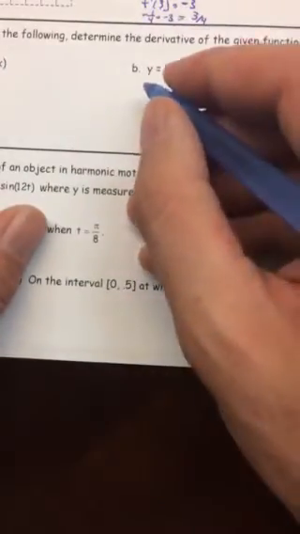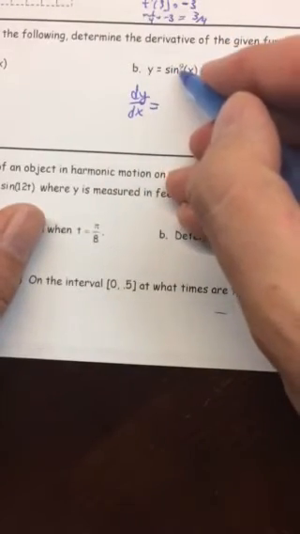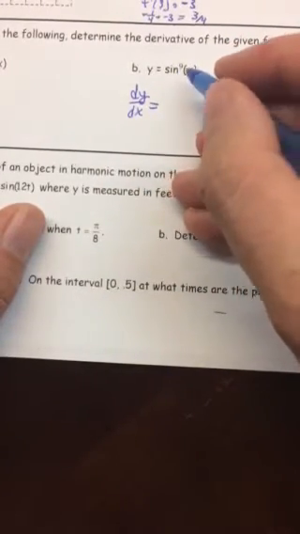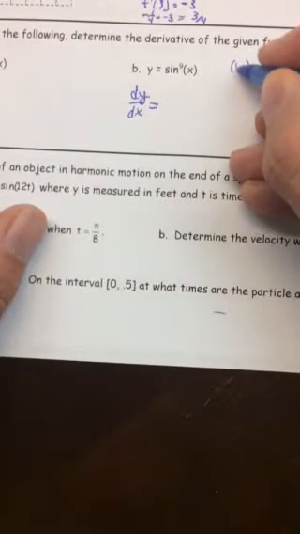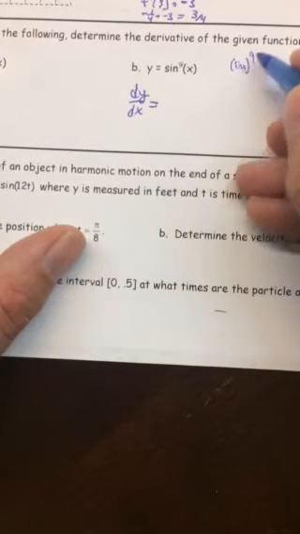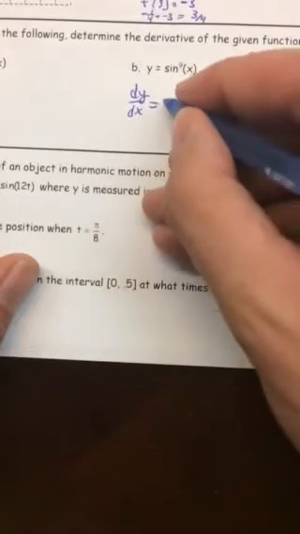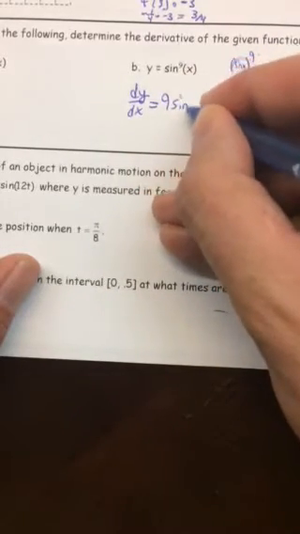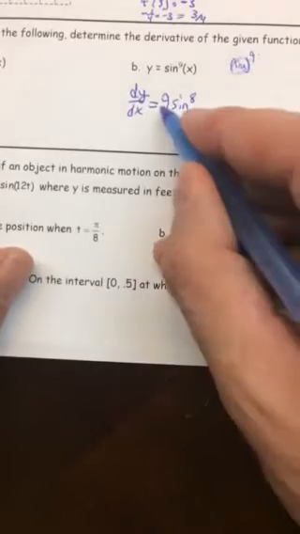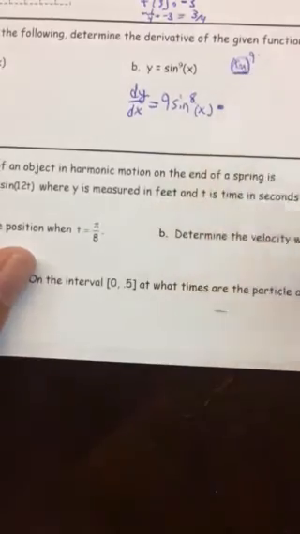Let's do b. dy/dx, the derivative, is equal to, now this is sine to the 9th of x. The inside function, the thing that's happening here, sine of x, is being taken to the 9th power. It's not written like that, but that's what this means. So sine of x is the inside function. This is basically x to the 9th power. So something to the 9th power, the derivative is going to be 9 times that something to the 8th power. It's power rule. We multiply by the power and lower the power by 1. And then we need to do times the derivative of the inside function, which is cosine of x.